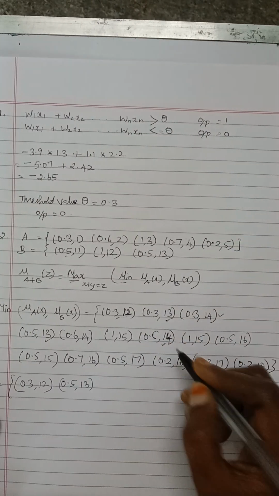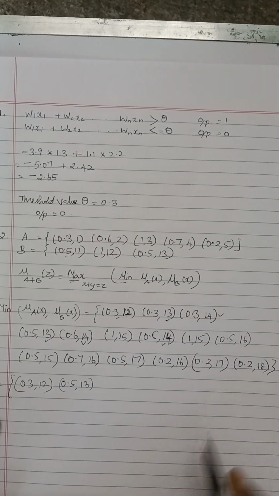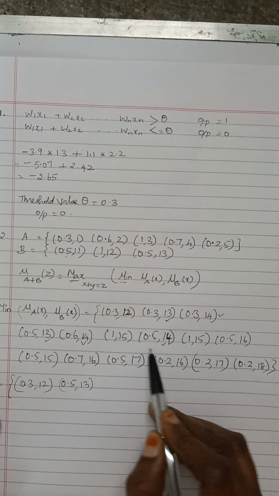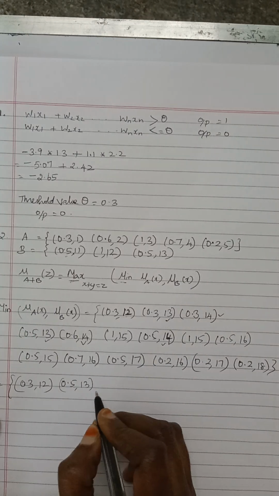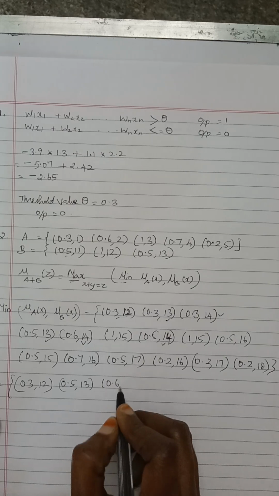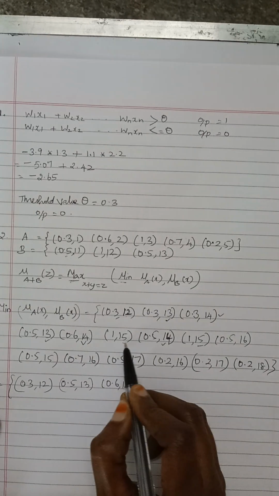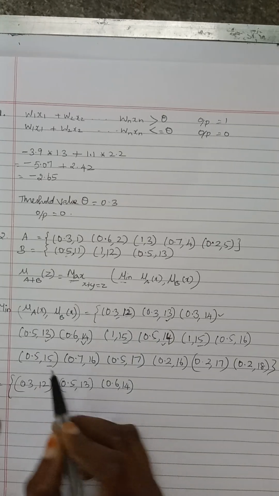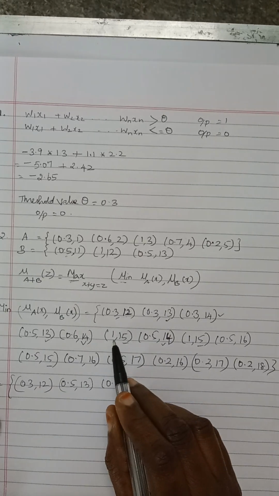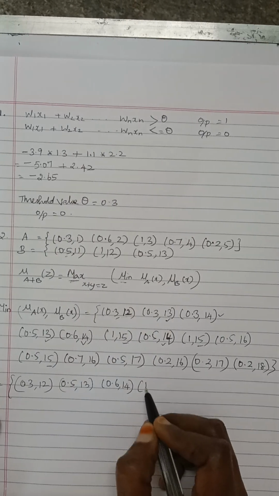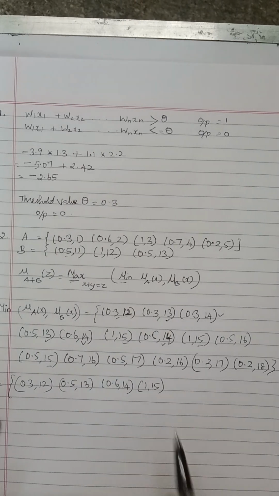Next take 14. So 14 is here, 14 is here, 14 is here. So three values of 14. So the maximum of the fuzzy values, that is 0.3, 0.5 and 0.6, will be 0.6. 0.6 comma 14. Now 15: 15 here, 15 here, and 15 here. So three 15 values: 1 and 15, 1 and 15, and 0.5 and 15. So the maximum will be 1 and 15.